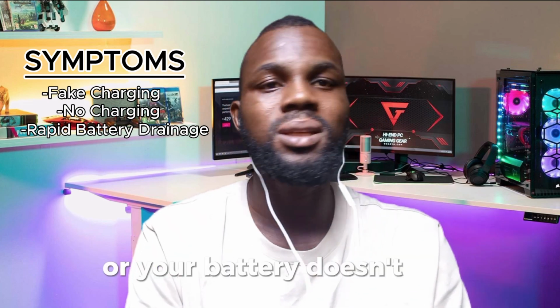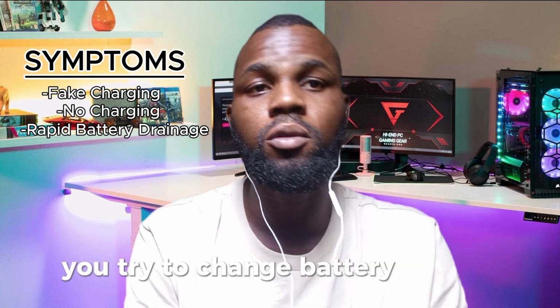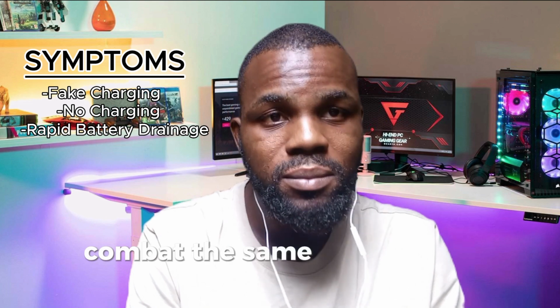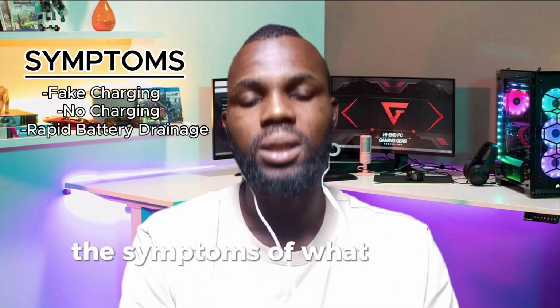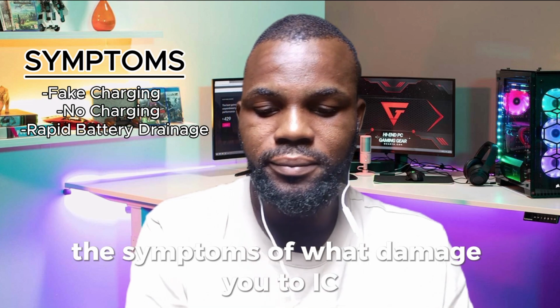When your battery doesn't last, you try to change the battery, you put an original battery, you put a fake one, same thing, it's still draining fast. It's a symptom of a what? Of a damaged U2 IC.